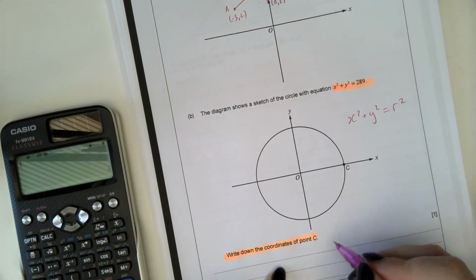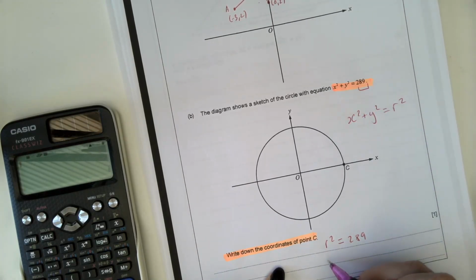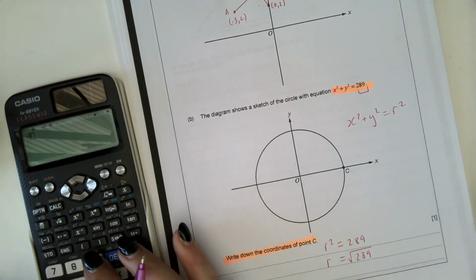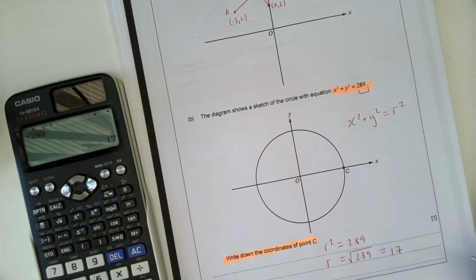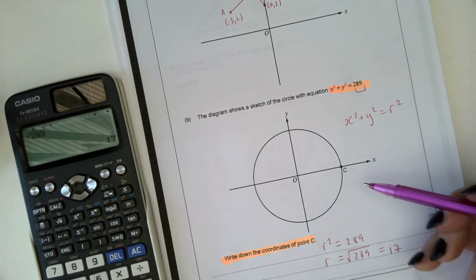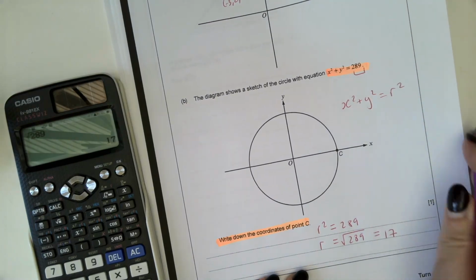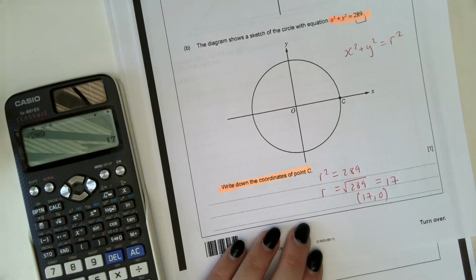So if r squared is equal to 289, then r, the radius, must be the square root of 289. So it equals 17. We want the coordinate of point C. So the x coordinate is 17, but the y coordinate is 0. So we're going to put 17, 0 as our coordinate.